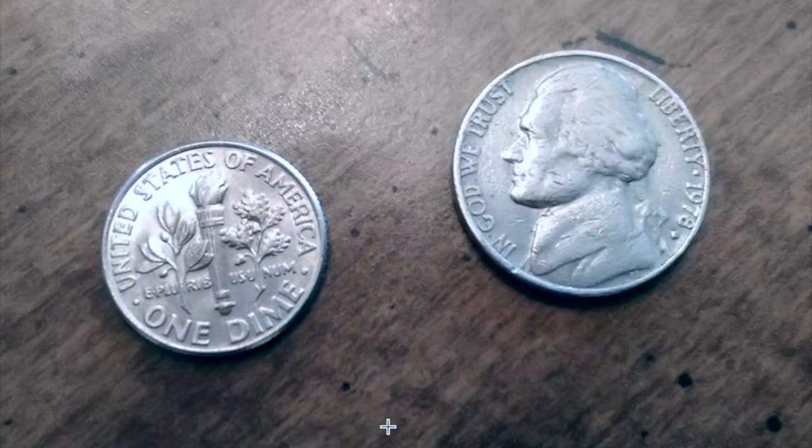How much is this? This is a dime. It is the little one. 1 dime, D-I-M-E. This is a nickel. 5 cents.